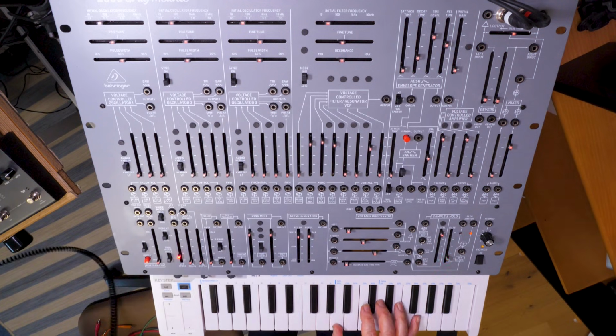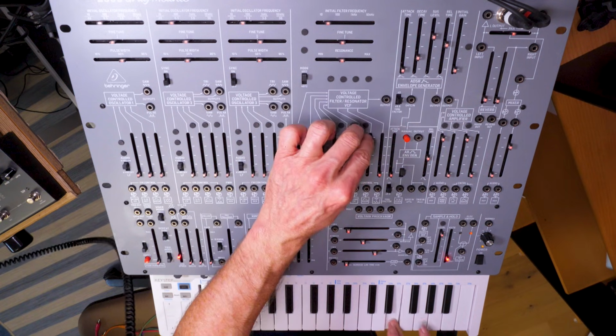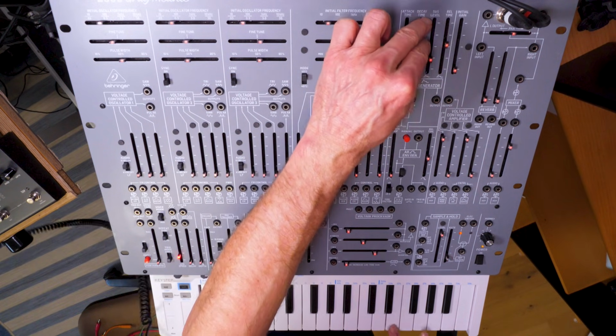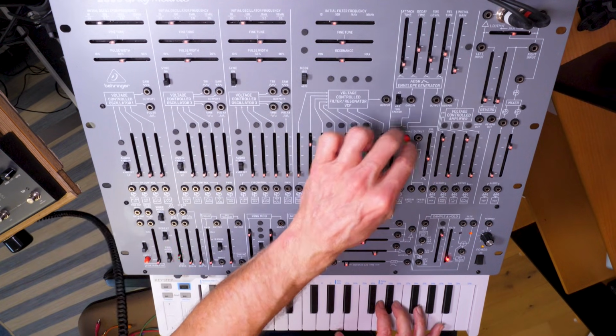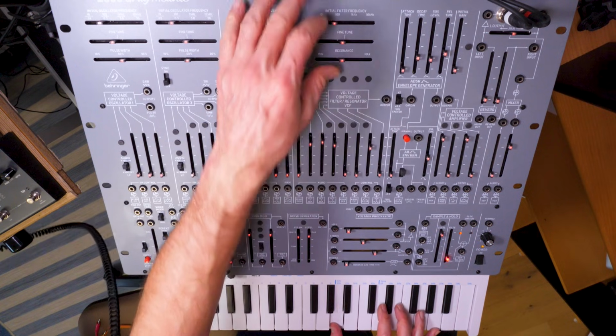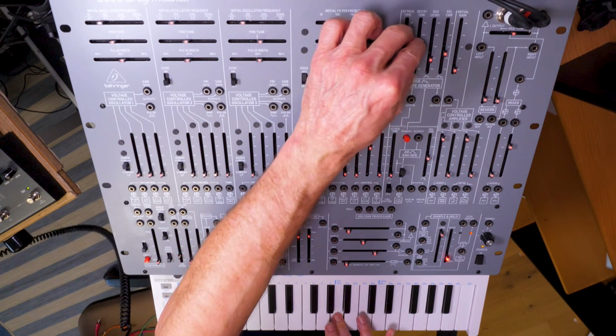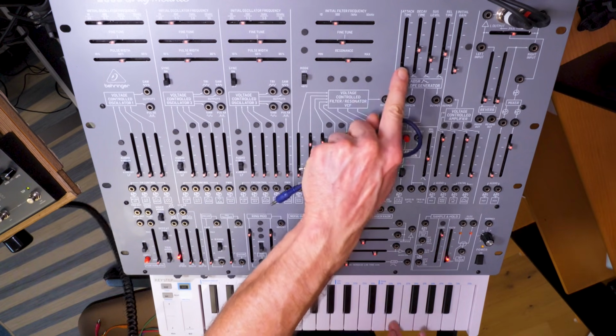When I now plug a cable into this gate input, let's hear what is happening. Okay, you can hear now how the ADSR is controlling the filter frequency.